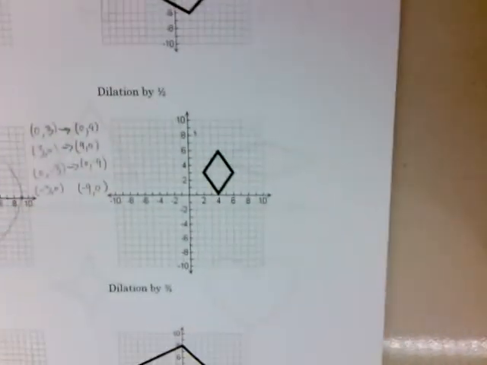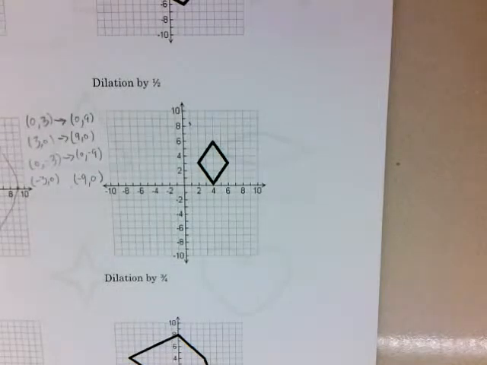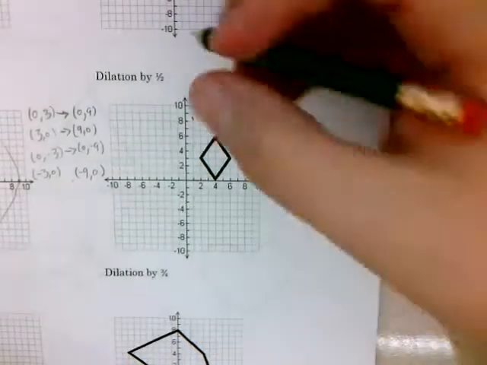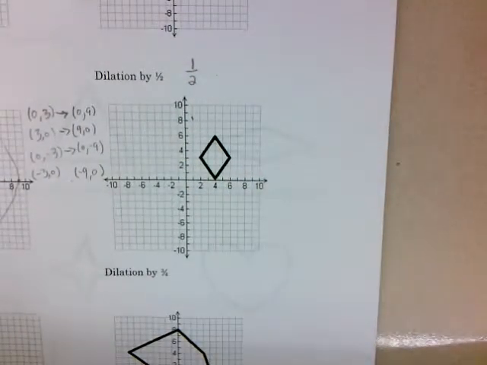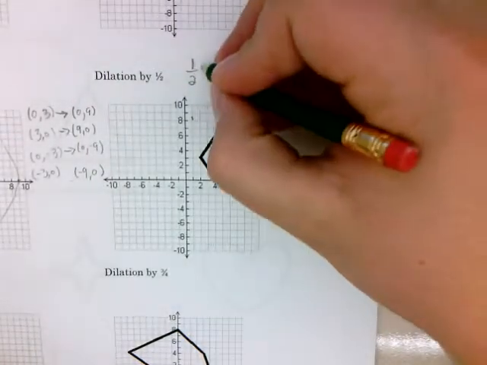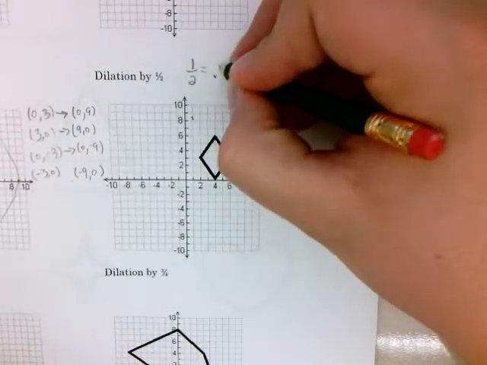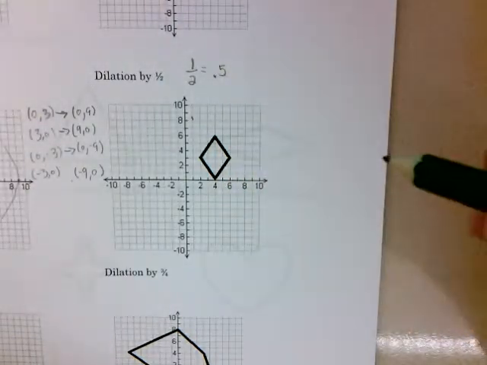This next one. Now fractions. Fractions really get a little bit difficult because people don't really remember how to multiply by fractions. So first let's turn this into a decimal. 1 over 2. This sign is a division sign. All you have to do is take the top number divided by the bottom number to get your decimal. So we got a decimal of 0.5. It means we're going to take all the points and multiply them by 0.5.